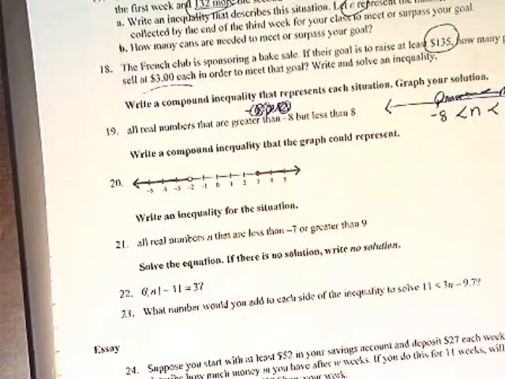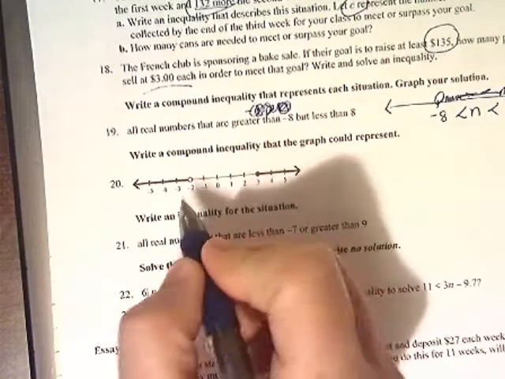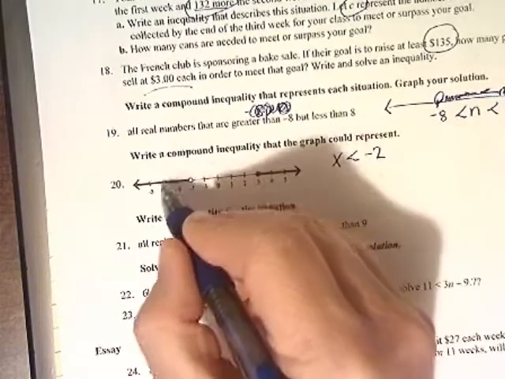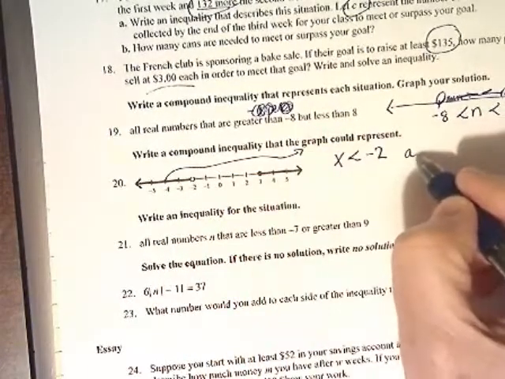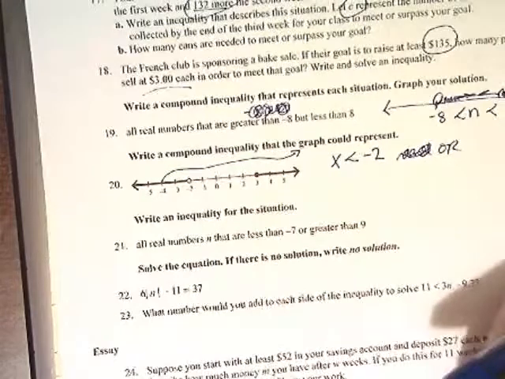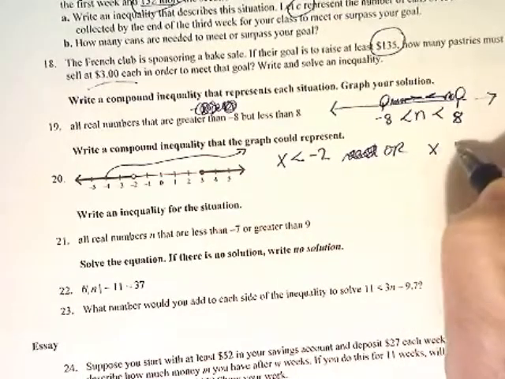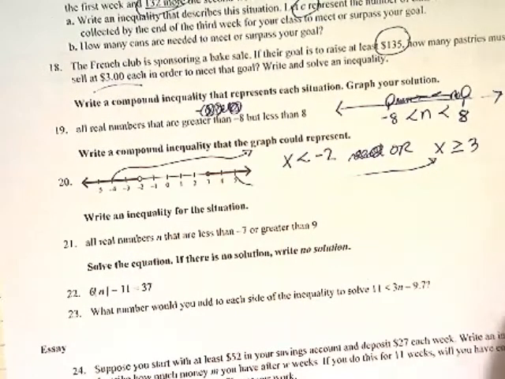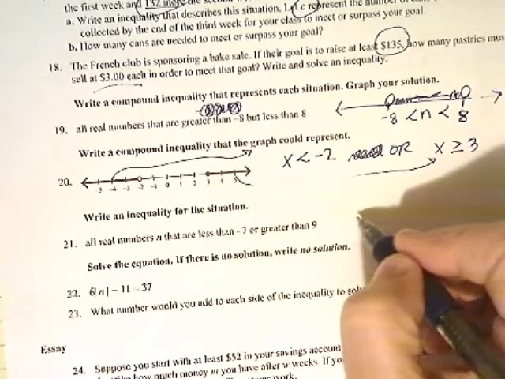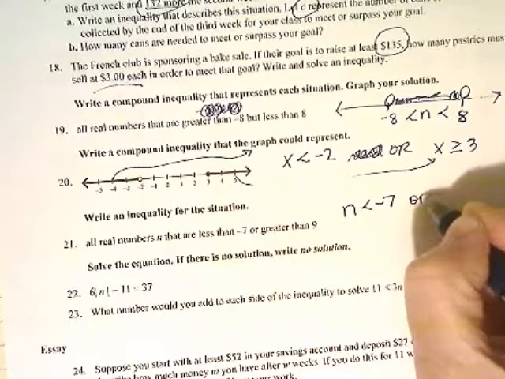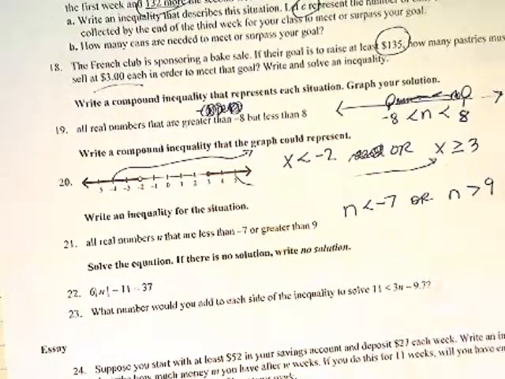Number 20, write a compound inequality that this graph could represent. Well, we want all the x's that are less than -2. That's this part of the graph right here. And actually the word would be or. All the x's that are greater than or equal to 3. And that is that part right there. 21, all real numbers n that are less than -7 or greater than 9. Write an inequality. N that are less than -7 or n is greater than 9.